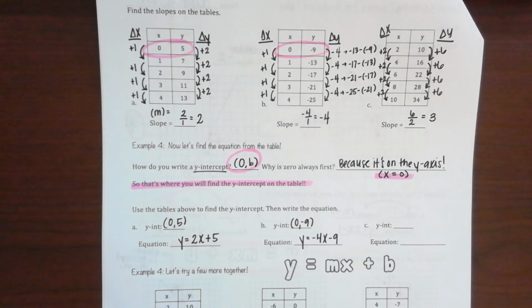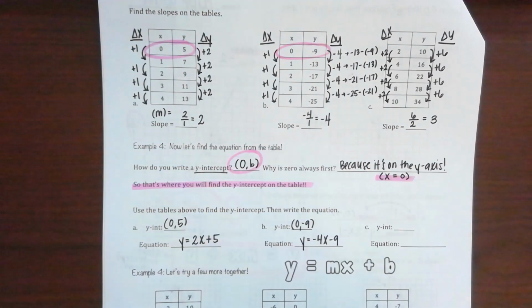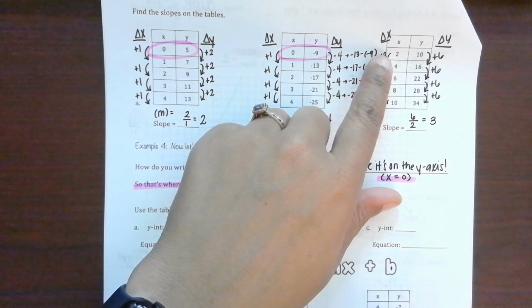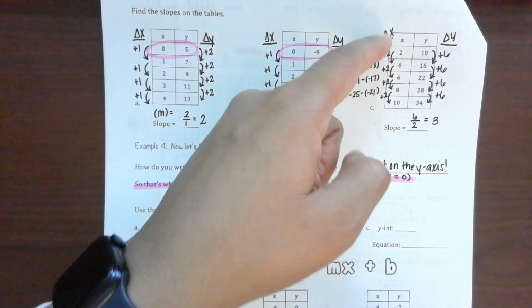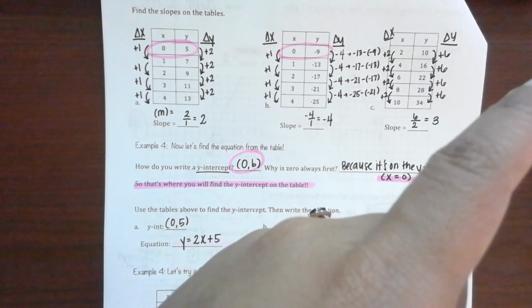Looking at C, do we see 0 easily on this? No. But x must be what for it to be a y-intercept? 0. And what's the smallest x I have? 2, right? And we notice that this is increasing by 2. So can't I work backwards the same way I did on the tile patterns?